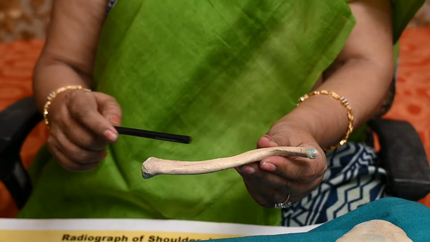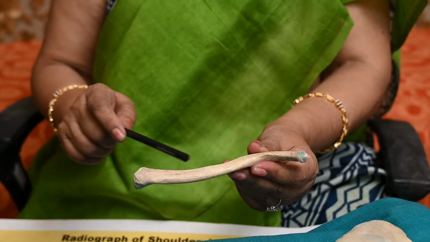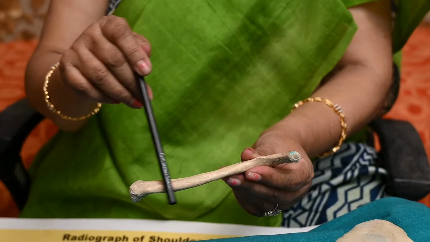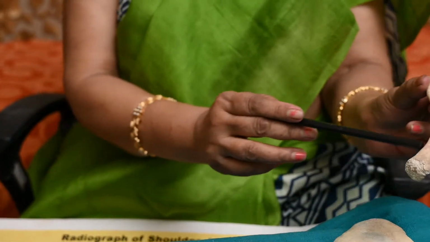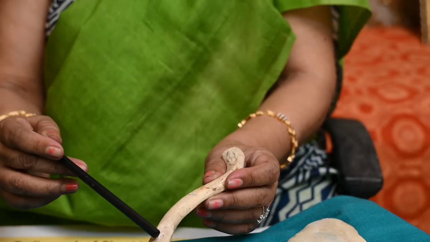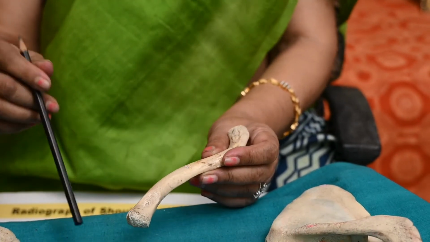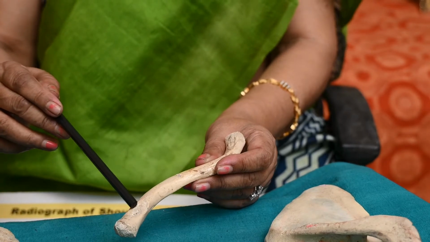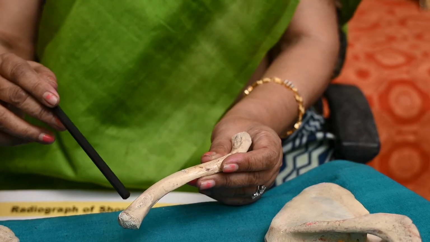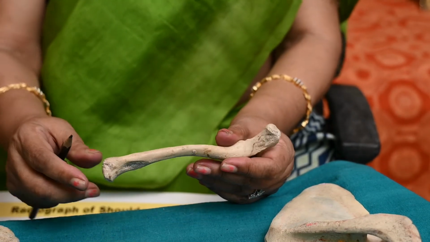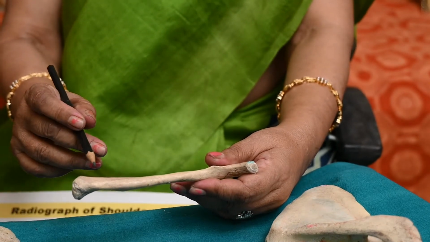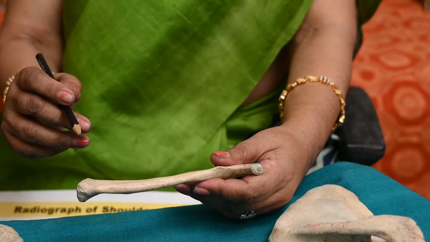Now you see that the medial end of the clavicle has 4 surfaces: this is the anterior surface, this is the posterior surface, this is the superior surface, and this one is the inferior surface. One can notice in the inferior surface there is a groove, and this is for a ligament known as the costoclavicular ligament.